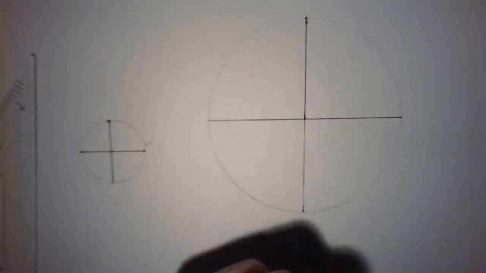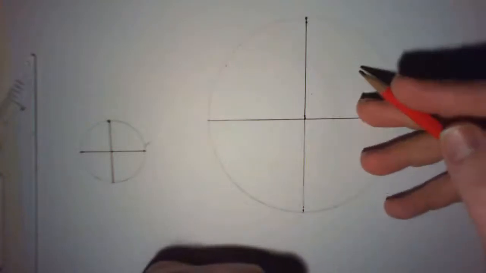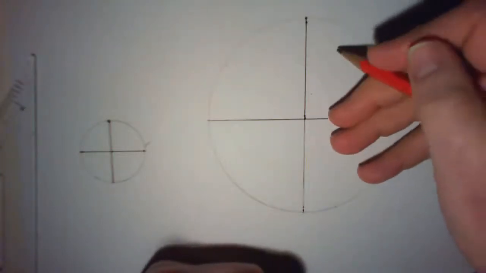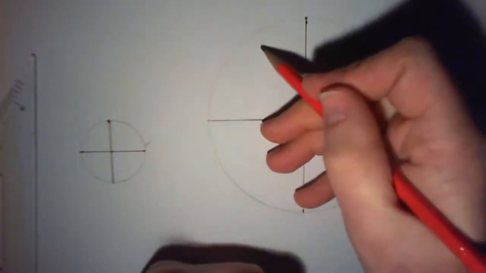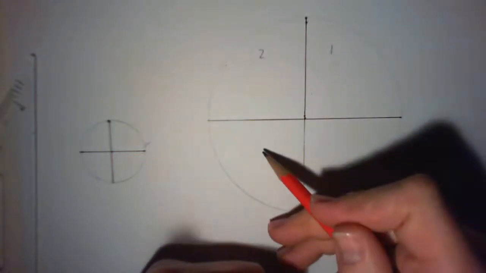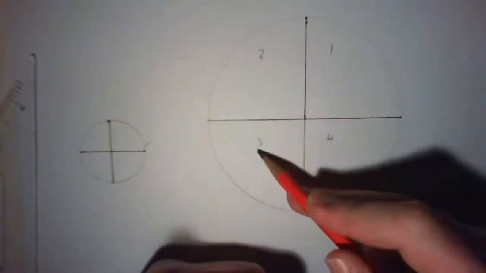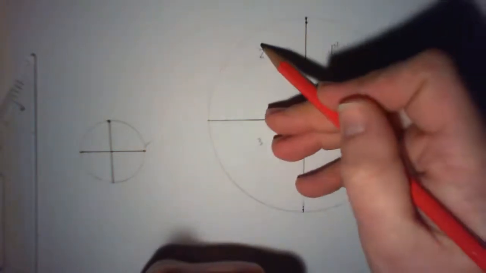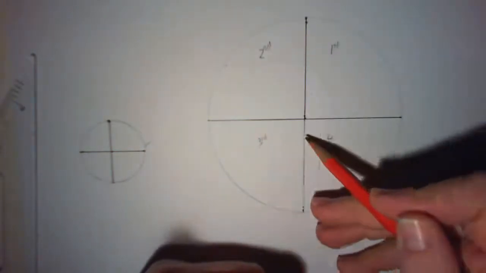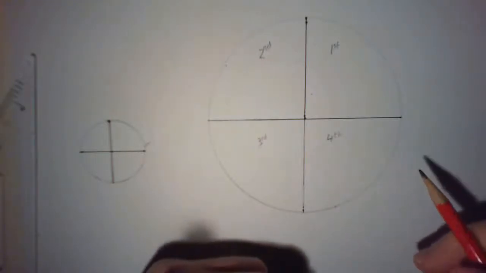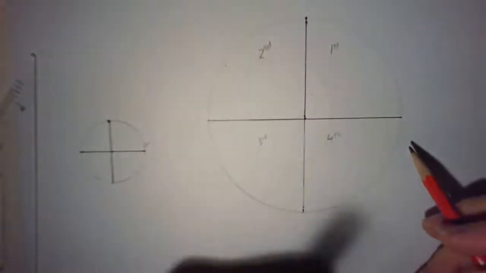First things first, and this is probably the most important bit: there are 4 quadrants. Quadrant 1, quadrant 2, quadrant 3, and quadrant 4. Each quadrant contains 90 degrees.